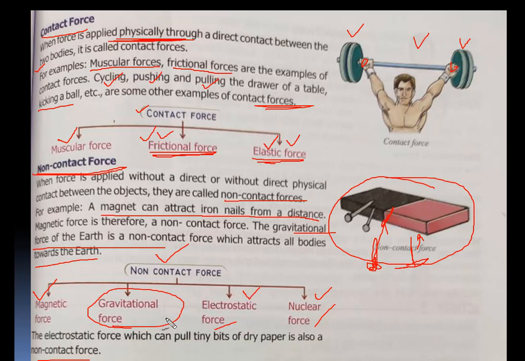Every day you comb your hair, is it not? So you take a paper and tear it into small pieces. It should be very tiny pieces. Comb your hair, and bring the comb near to it. So what will happen? This comb is going to attract the small pieces of paper.